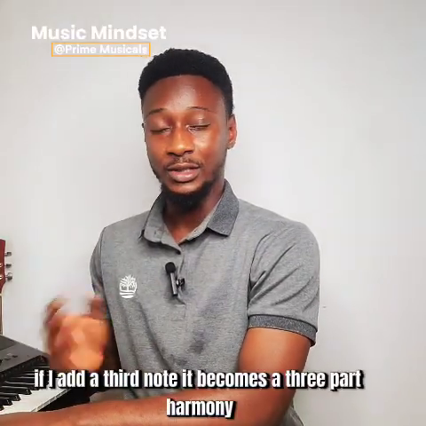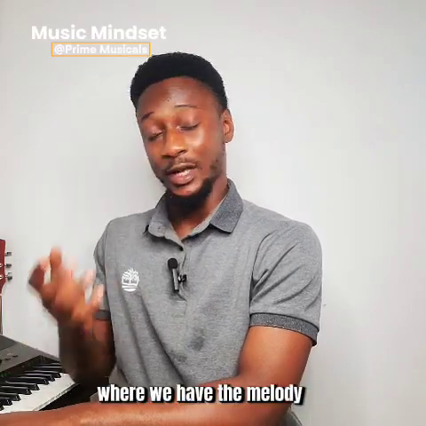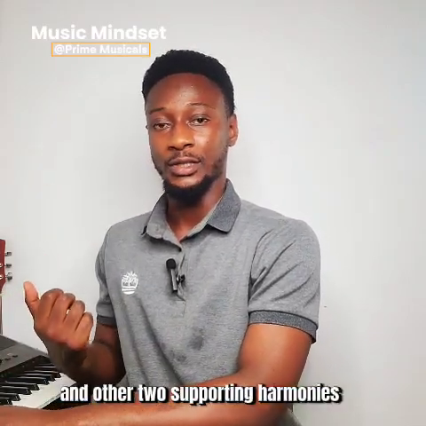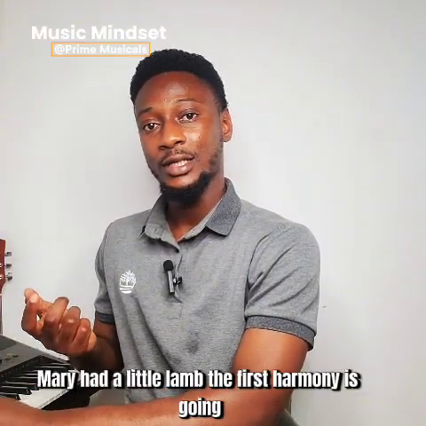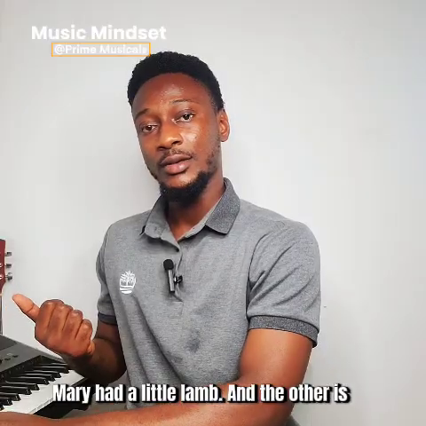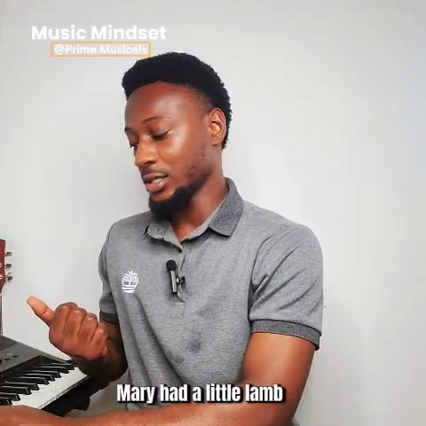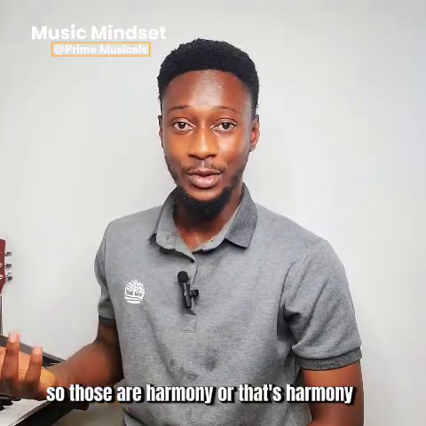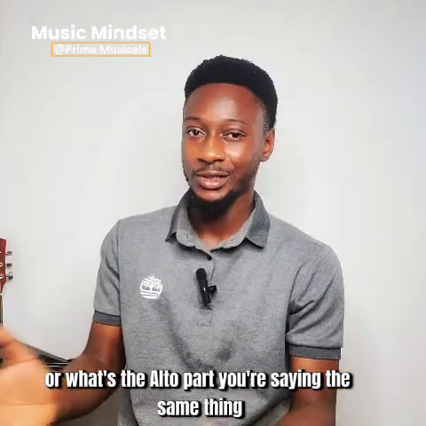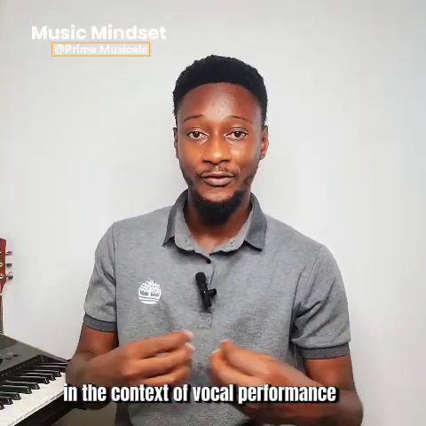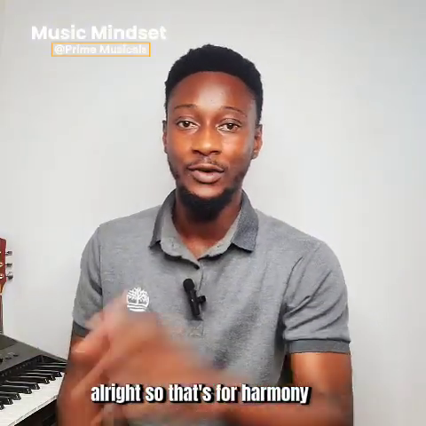If I add a 3rd note, it becomes a 3-part harmony, where we have the melody and 2 other supporting harmonies. And it sounds like this. So the melody is going, Mary had a little lamb. The first harmony is going, Mary had a little lamb. And the other, Mary had a little lamb. So that's harmony. For example, when you ask, what's the alto harmony or what's the alto part? You're saying the same thing in the context of vocal performance. All right, so that's harmony.